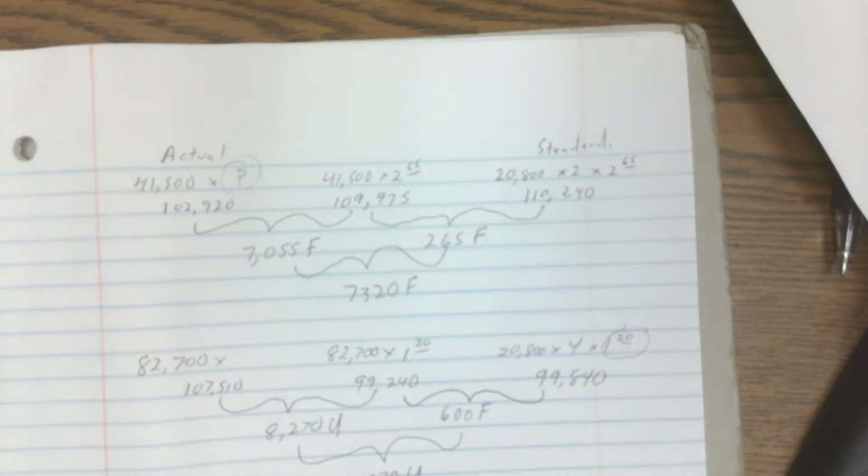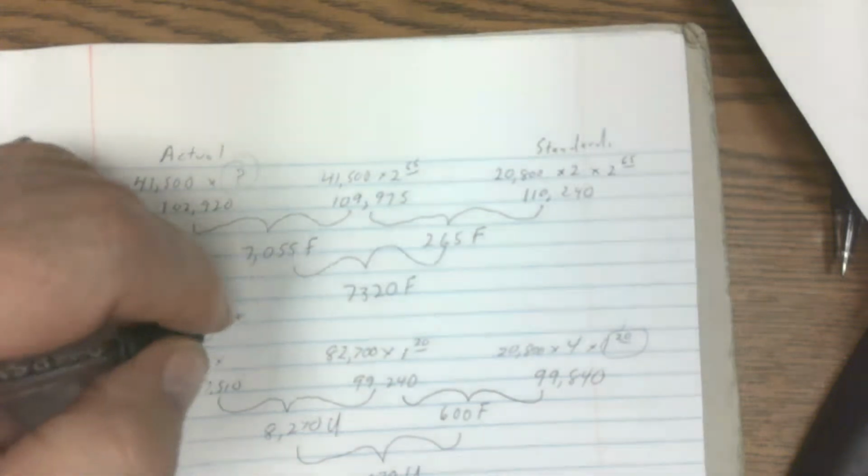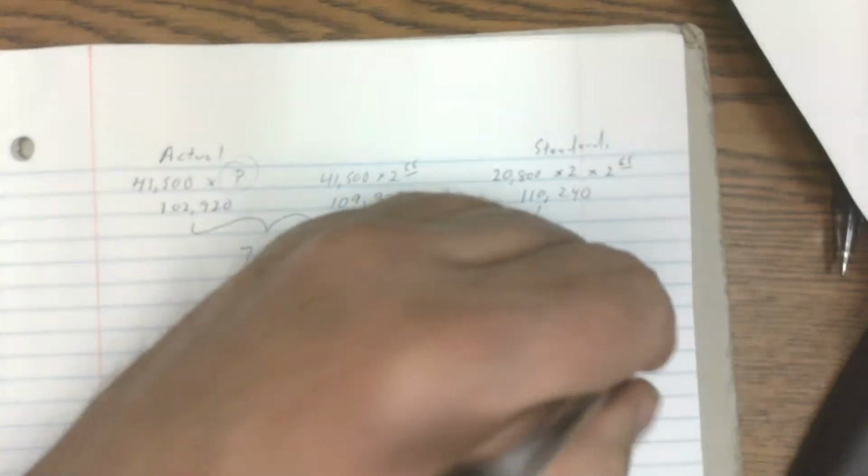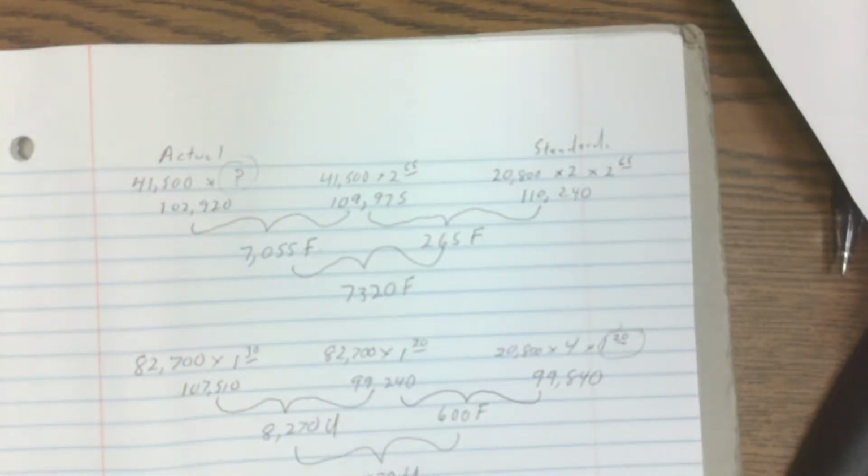Now, like I said, you don't have to calculate this, but if you want to, you just take the 107,510, divide it by the 82,700, and you find out you paid $1.30 when you know that the standard was to pay $1.20.